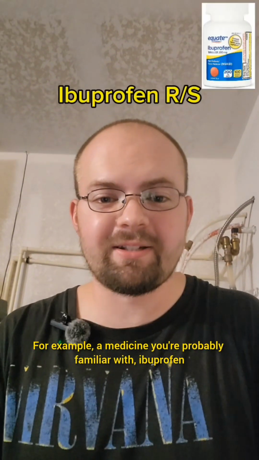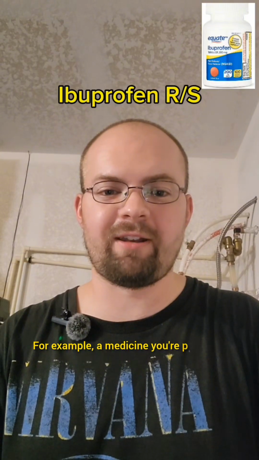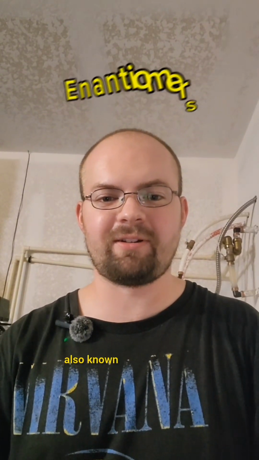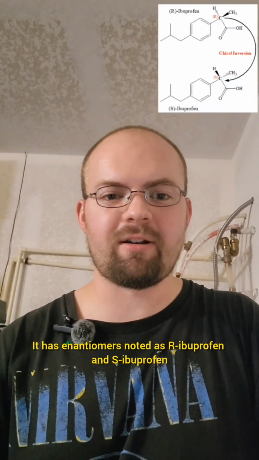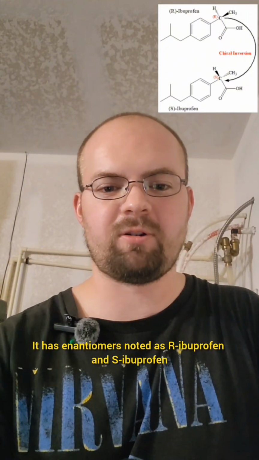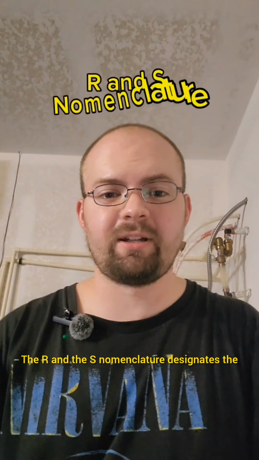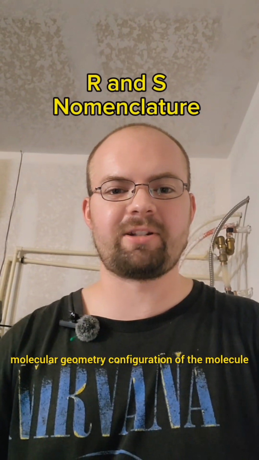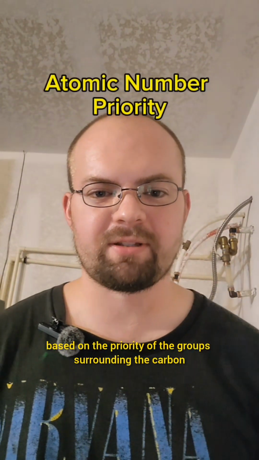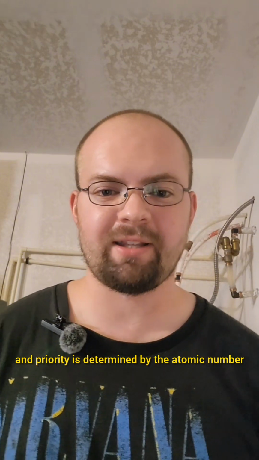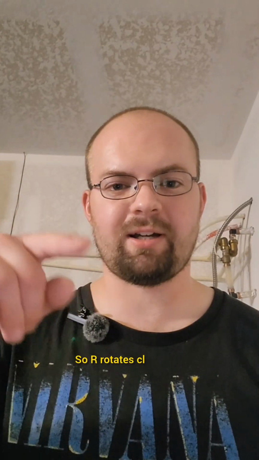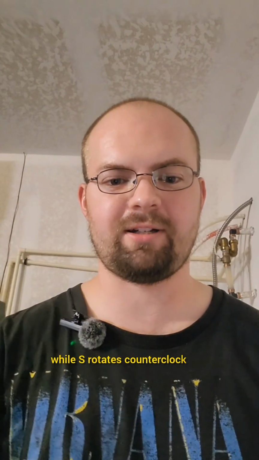For example, a medicine you're probably familiar with, ibuprofen, has a pair of chiral images, also known as enantiomers. It has enantiomers noted as R-ibuprofen and S-ibuprofen. The R and the S nomenclature designates the molecular geometry configuration of the molecule based on the priority of the groups surrounding the carbon, known as constituents, and priority is determined by the atomic number. So R rotates clockwise while S rotates counterclockwise.